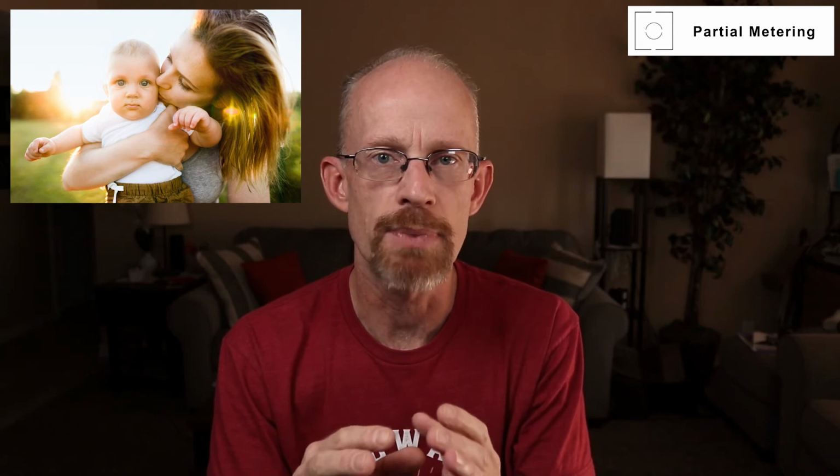If you were to take a photo with the evaluative metering, it's metering for the background. So the background will be perfectly exposed, but your subject is going to be dark. So you would use partial metering and meter off of your subject, and therefore your subject will be properly exposed, and the background, unfortunately, will be overexposed somewhat.